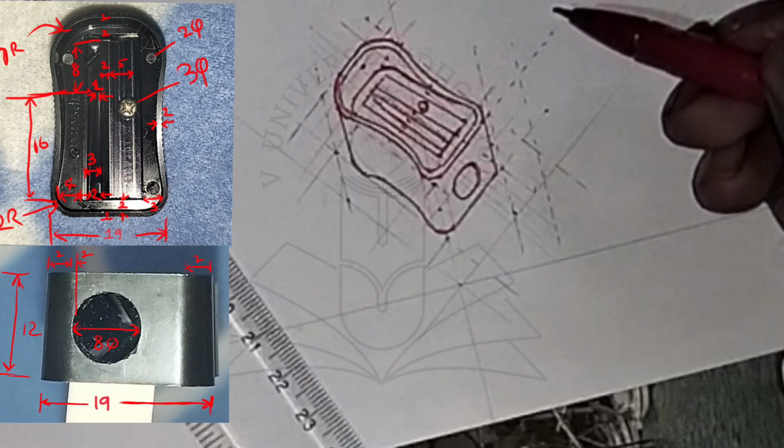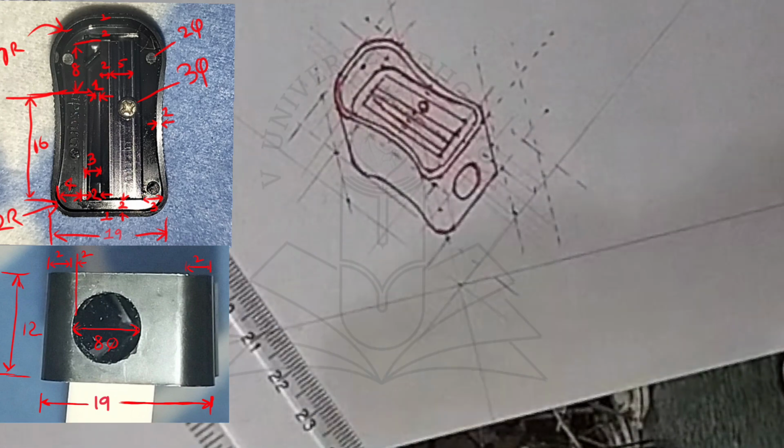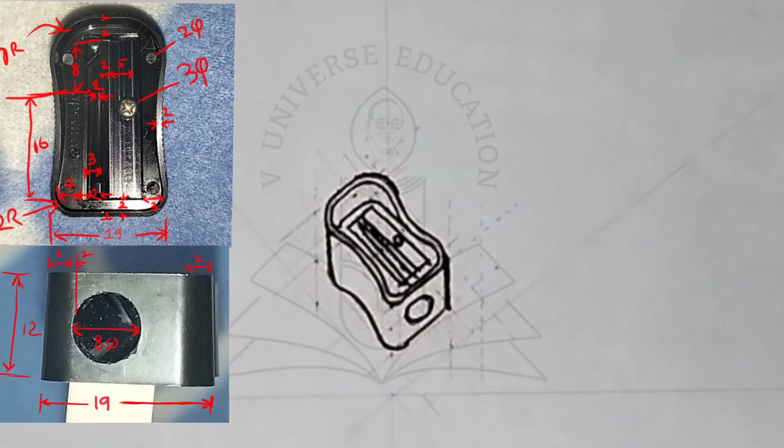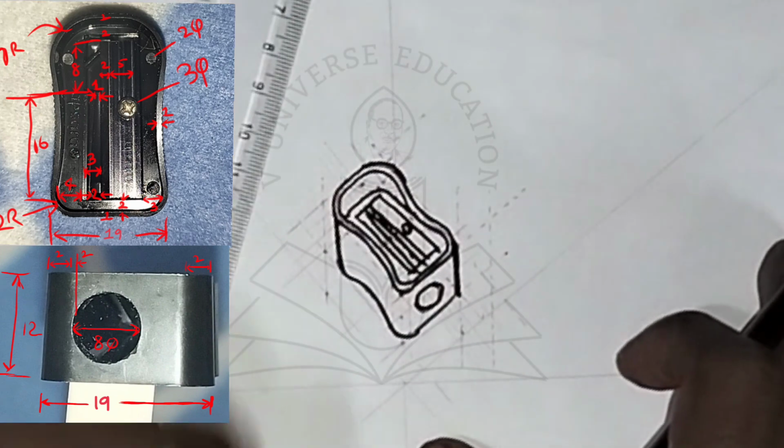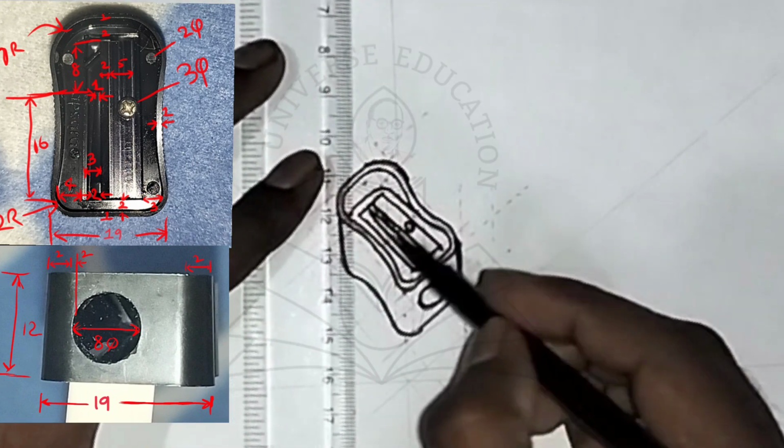After finishing this, I am making all the main lines with a black sketch. Then on the left and right side of the sharpener, vertical lines are there.